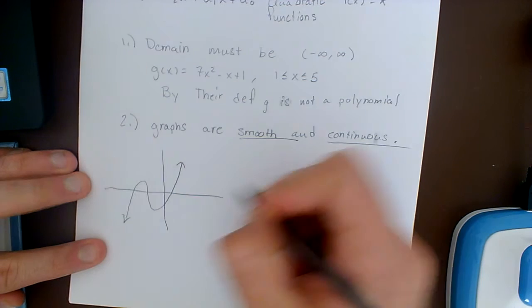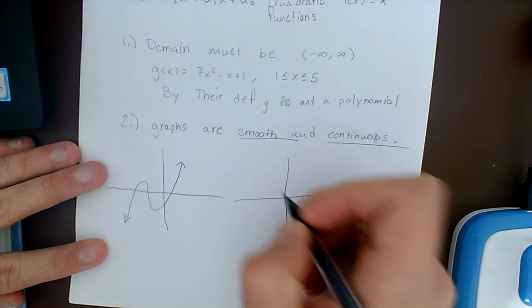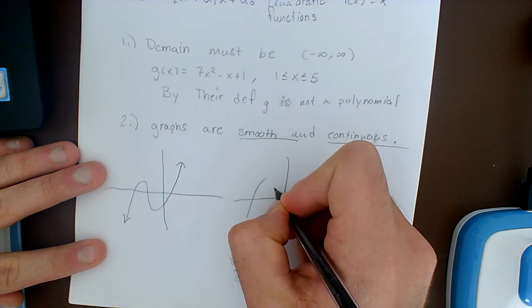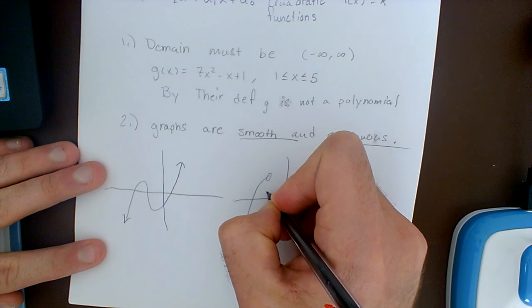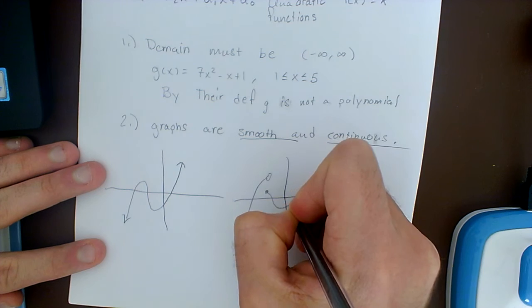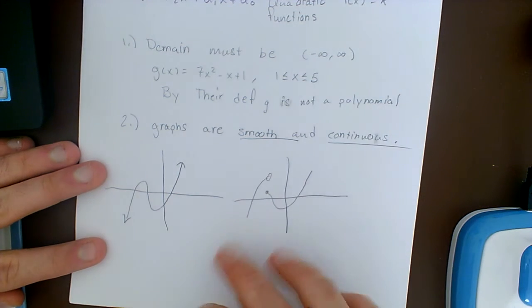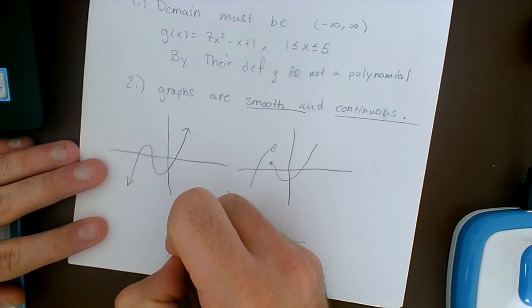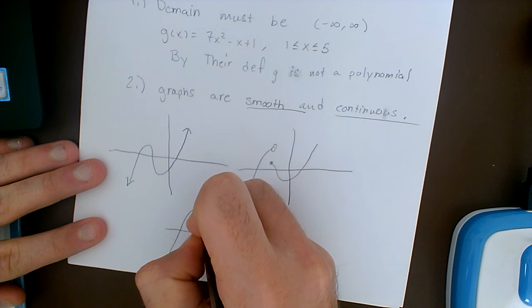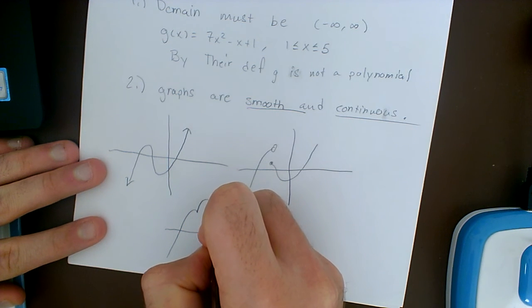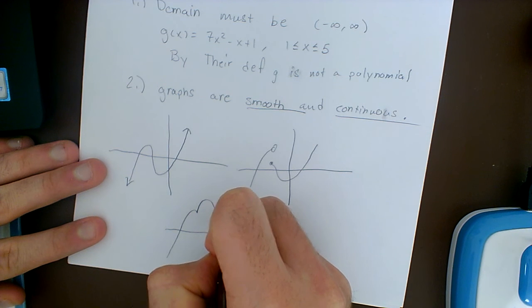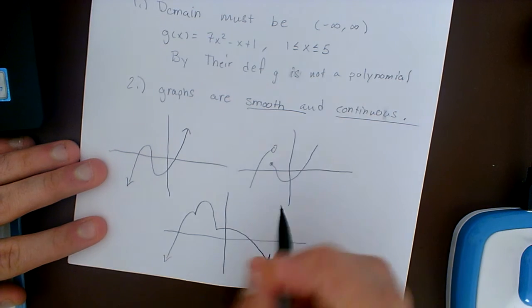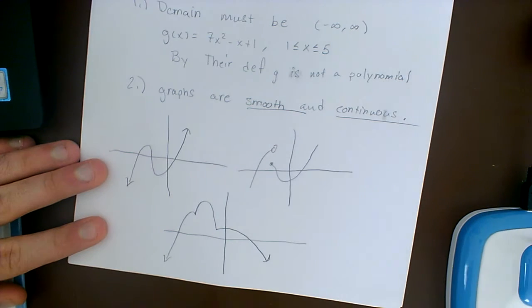I'll draw 3 different graphs here. Okay, so these are all graphs of functions, because they pass the vertical line test.